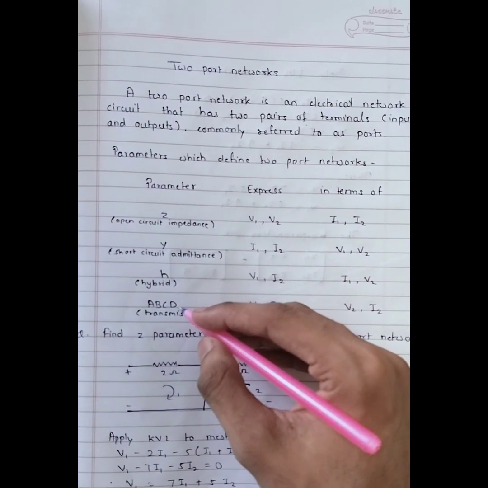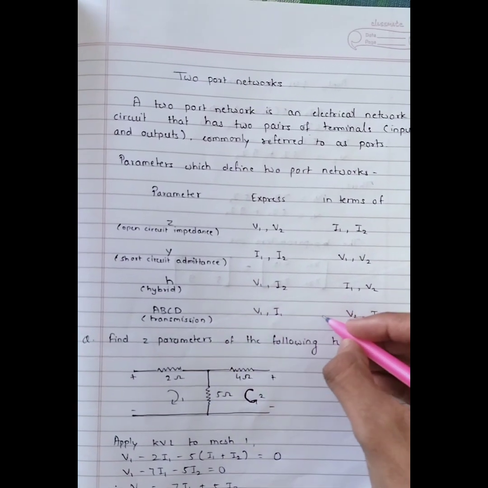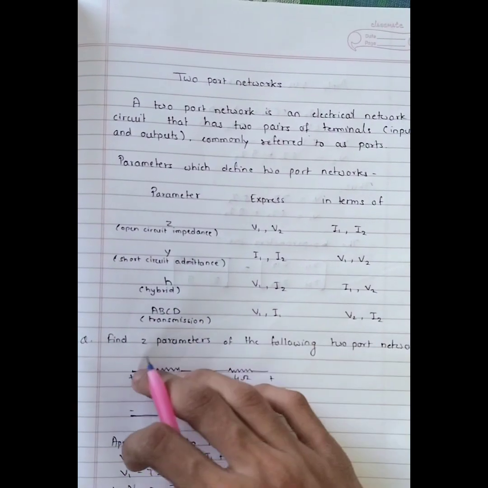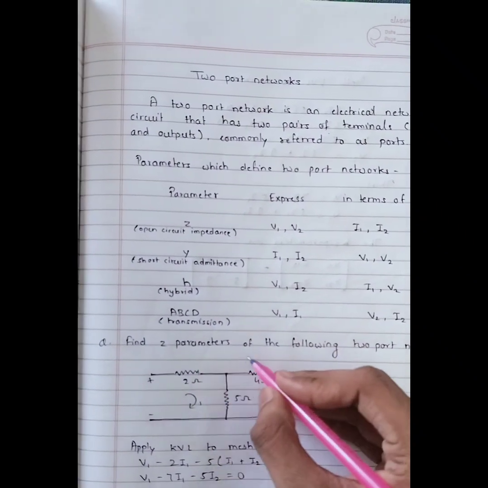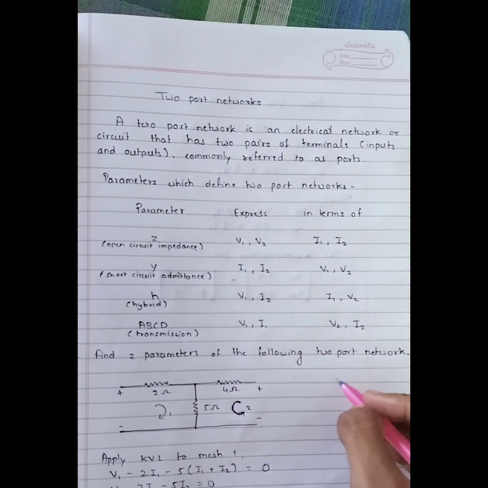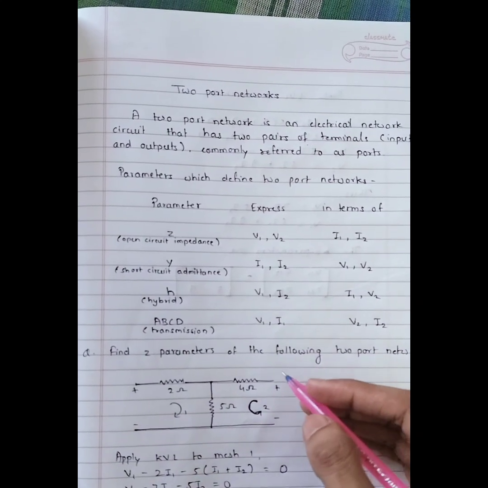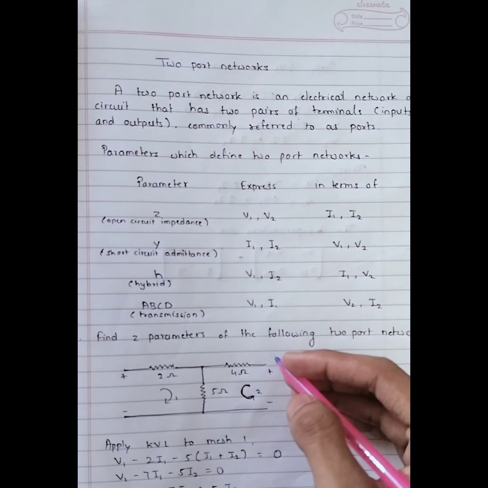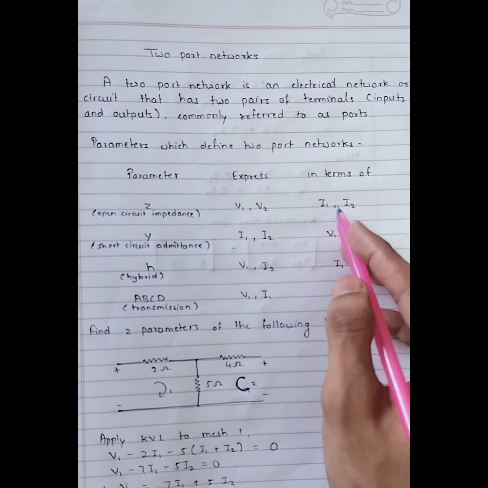ABCD parameters, which are also known as transmission parameters, in which V1, I1 are expressed in terms of V2 and I2. So let's take an example. The question is, find Z parameters of the following two-port network. So this is the circuit given and we have to find the Z parameters. That means the two equations in which V1 and V2 will be expressed in terms of I1 and I2.